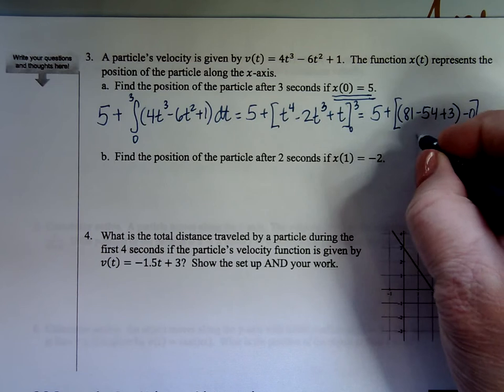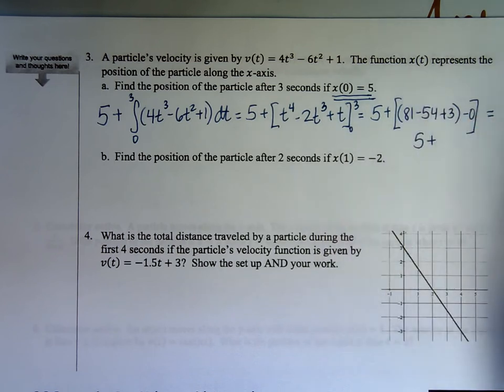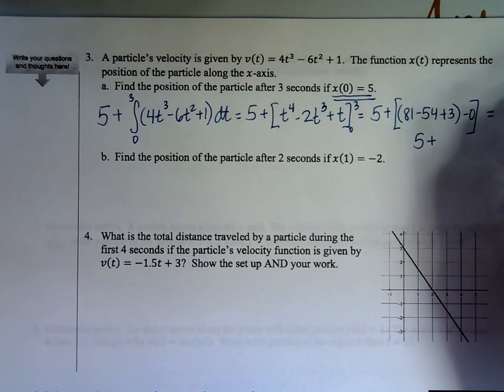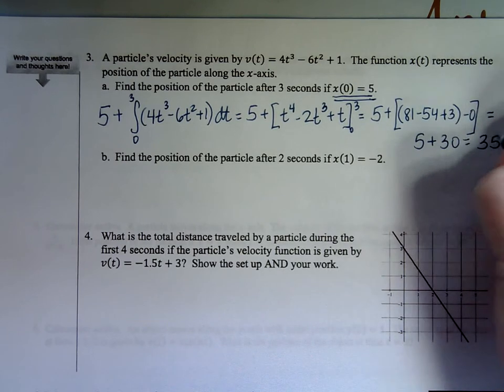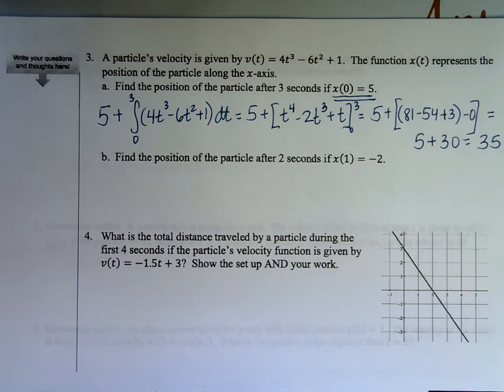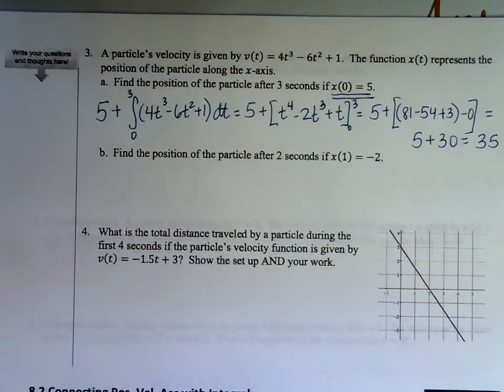So I have 5 plus all that hot mess comes out to be 30. And I get 35. Do I have units? And I do not. Okay, that's it. So if they give you a position of where it's at, you've got to use that in your equation when you go to find this.